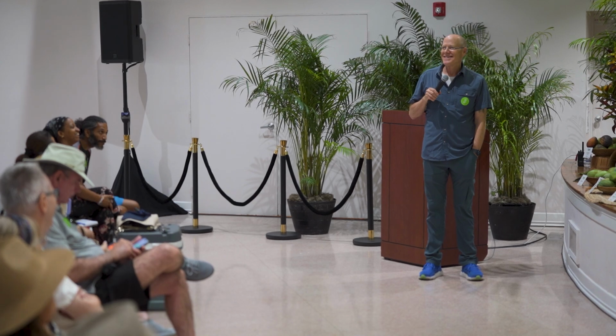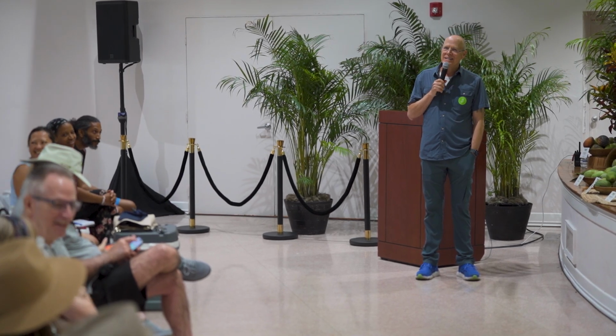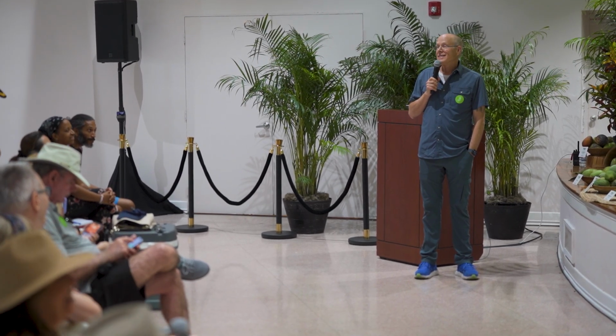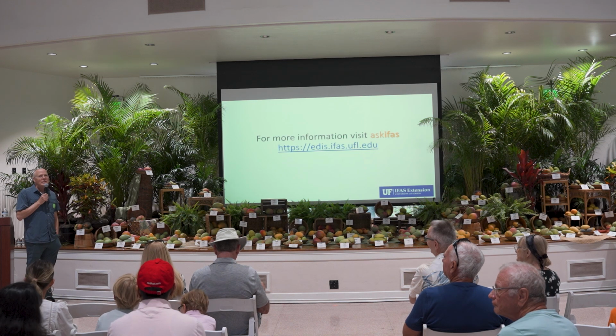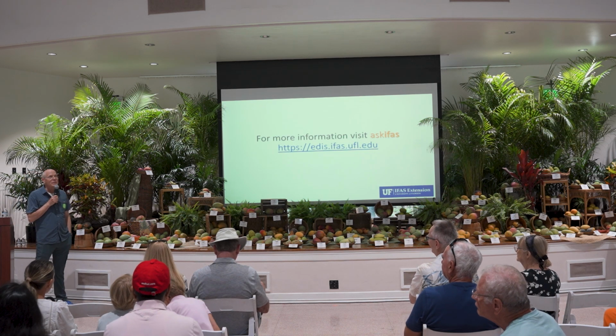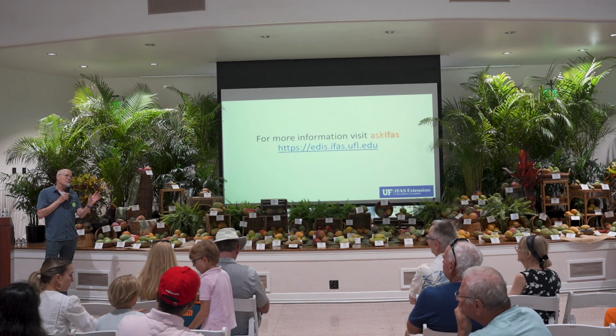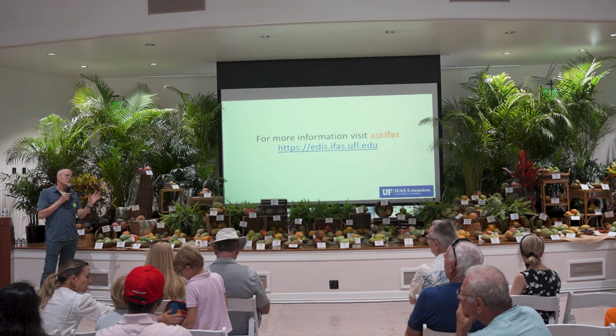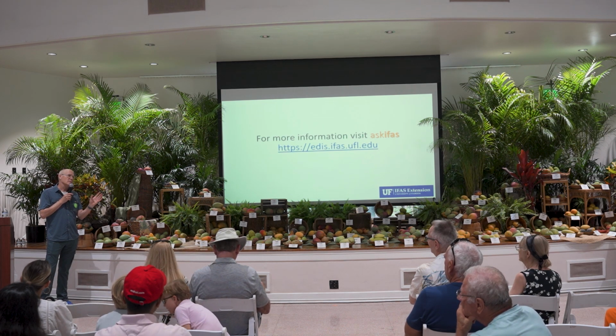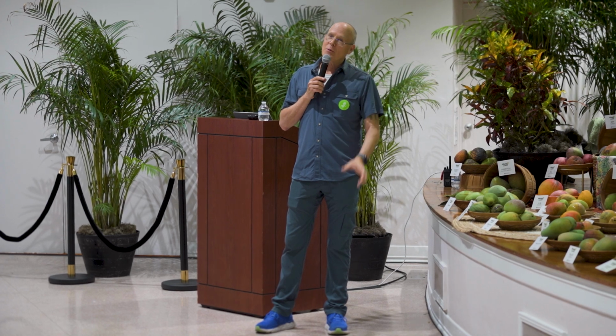What do you do about squirrels? Because that's a big problem. You can actually now buy plastic containers that exclude squirrels. You have to put one around each fruit.